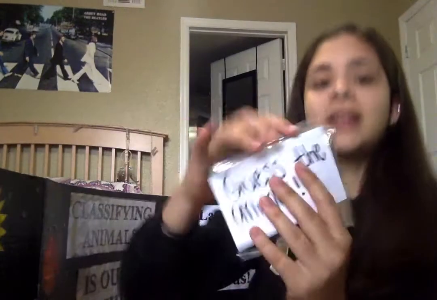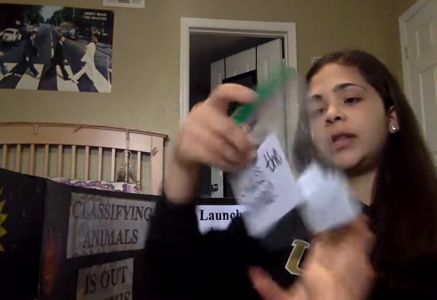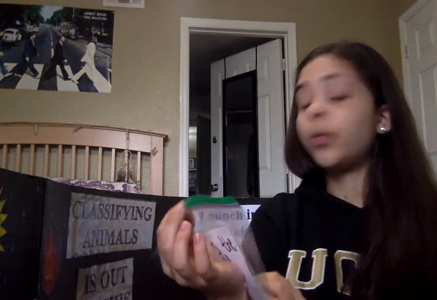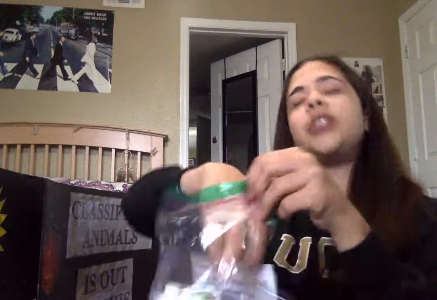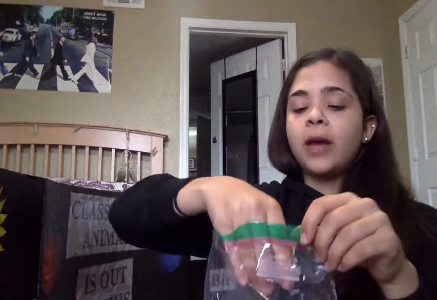So the first activity that we have is called Guess the Animal. And let me just take it off. For this one, the directions are right here, and the students with a partner are going to pull an animal out of the bag. Partner one is going to reach into this bag, close your eyes, and pull out a random animal. So I pulled out a turtle, and a turtle is obviously in the reptile group. So I'm going to hold it so my other partner doesn't see. And I'm just reading off the directions.